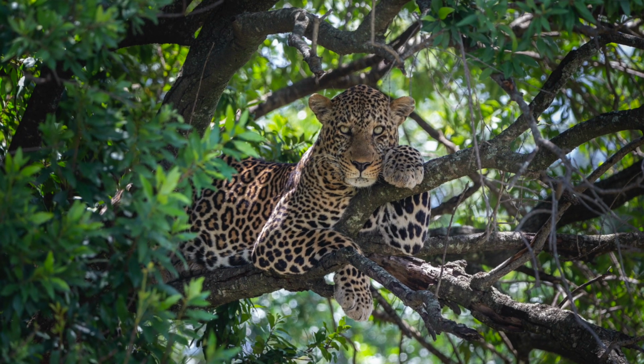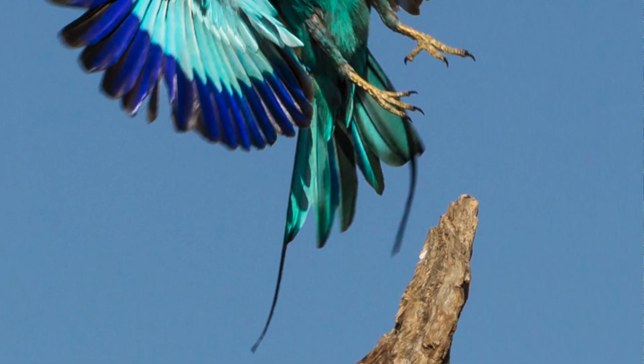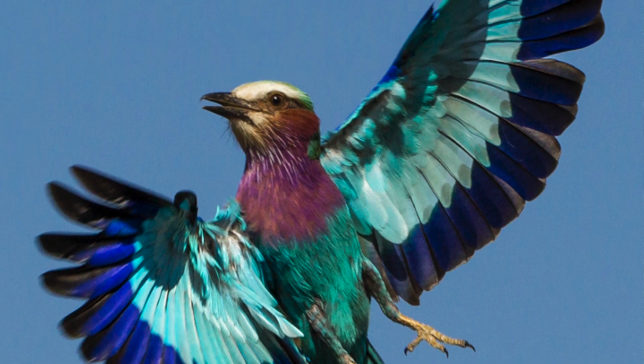It could be that we drive past a particular tree and we think to ourselves, just imagine if there was a leopard lying on that tree. Imagine if there was some other creature, maybe a bird, a lilac-breasted roller, that comes to perch on a part of the tree, hawking insects, coming back up onto the tree. And then you think to yourself, you know what? That's the shot. So now you're actually participating.